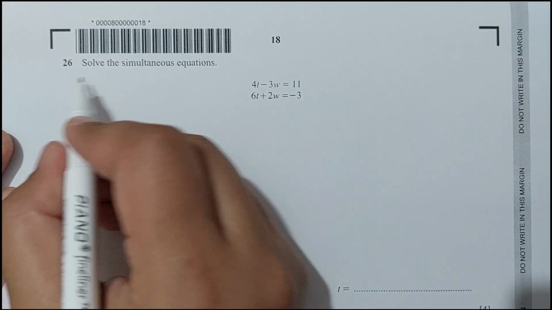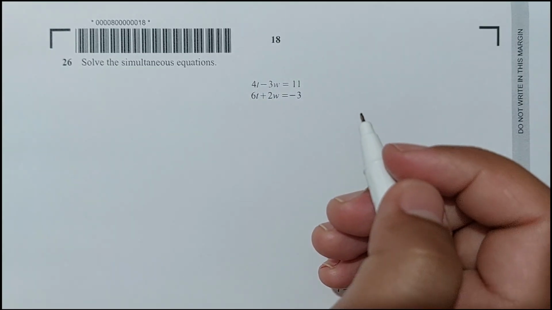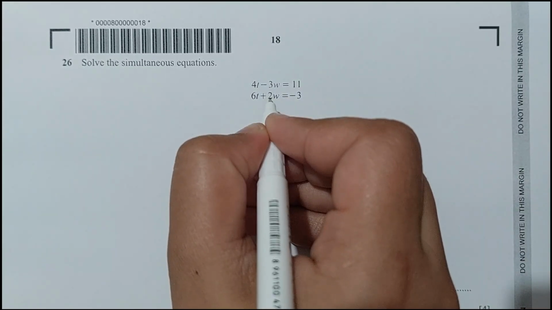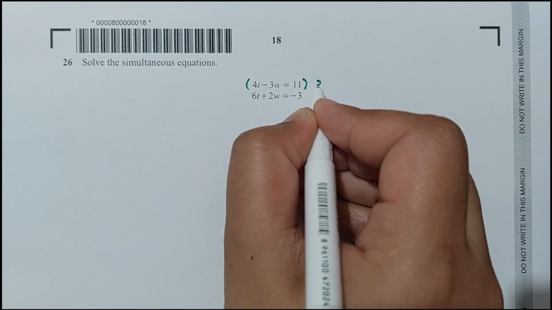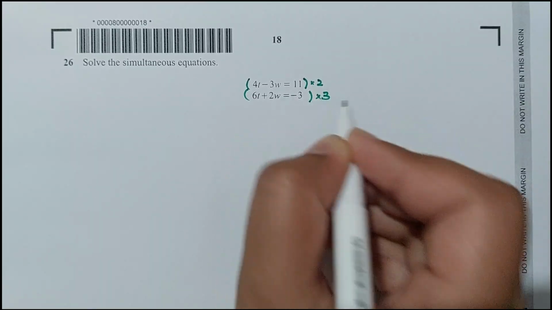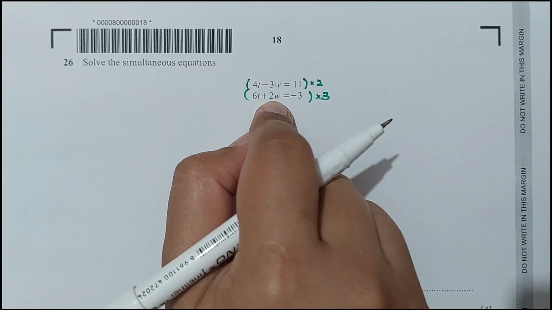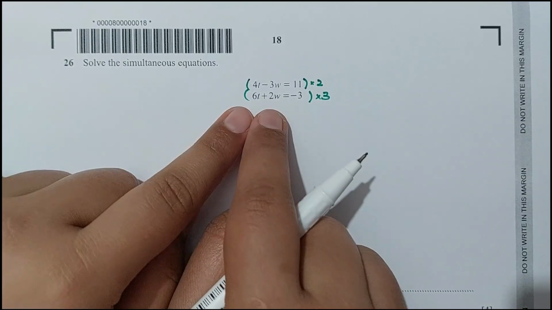Question number 26. Solve the simultaneous equations in terms of t and w. Okay, now let me multiply the first equation by 2 and the second equation by 3 to cancel out w. I want to use the method of elimination. This is a system of linear equations.